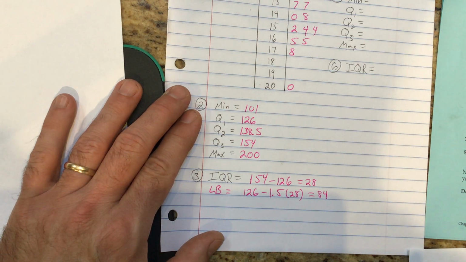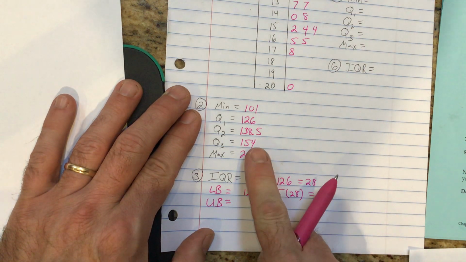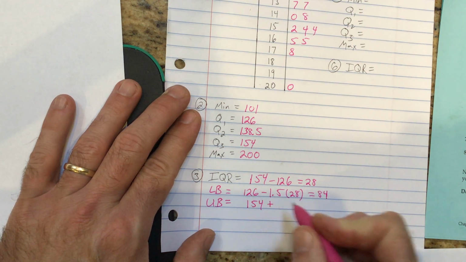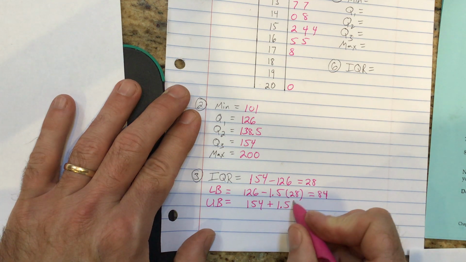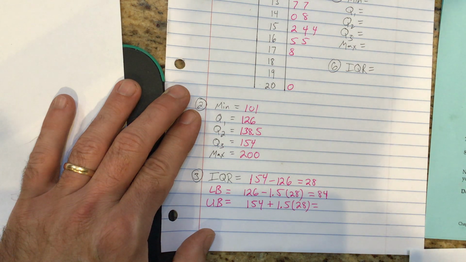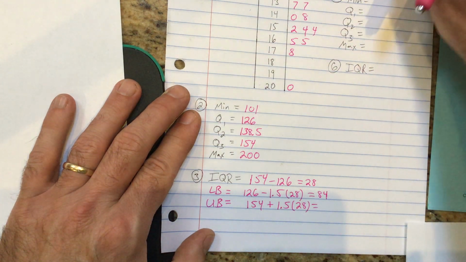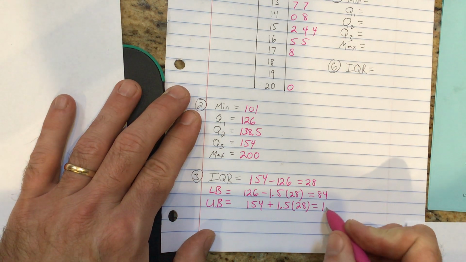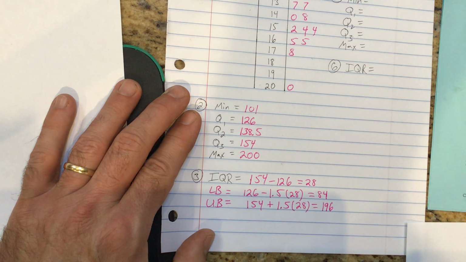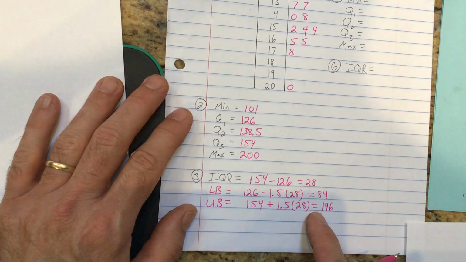So let's do the upper bound for our outliers. Now we're going to take our third quartile, which was 154, and we're going to add, again, 1.5 interquartile ranges. And that will be the cutoff on the upper end. So when we calculate that, we get 196. Okay, so any piece of data in this list above 196 is an outlier. And sure enough, that means that 200 qualifies as an outlier.